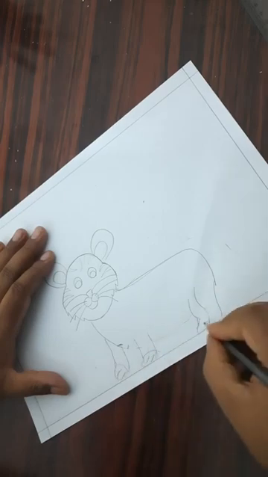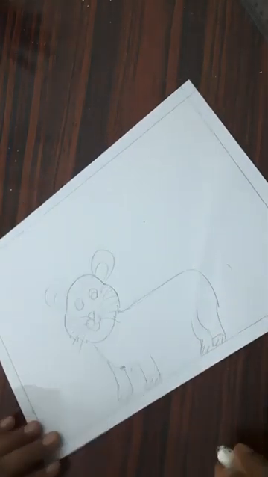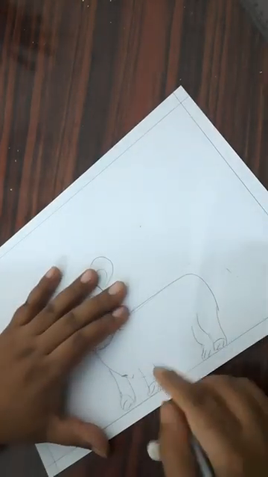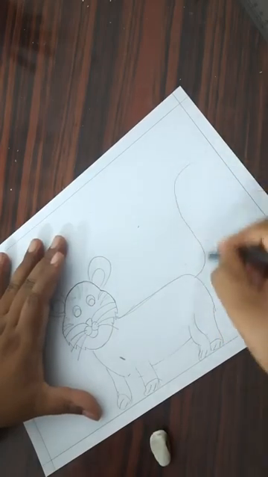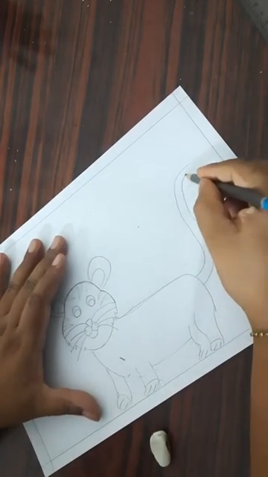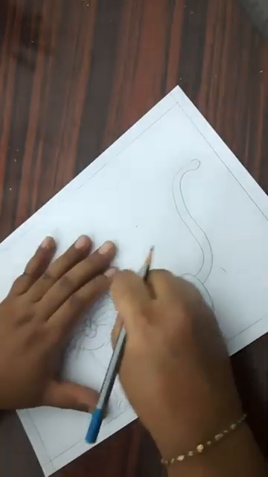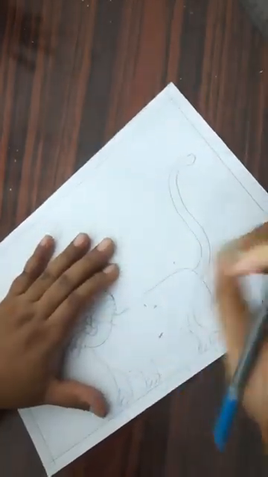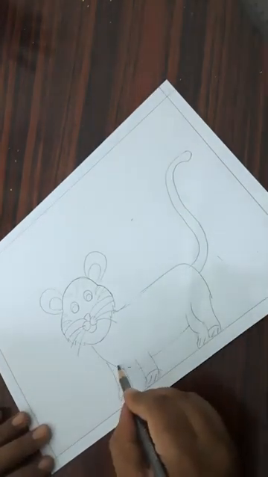The 2 lines, and then tail like this. Rub the extra lines like this, and it will have patches like this.